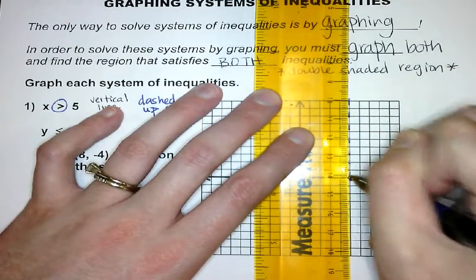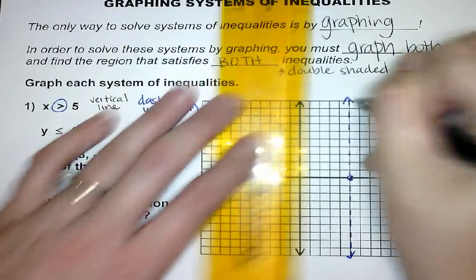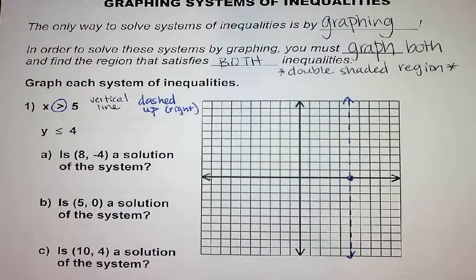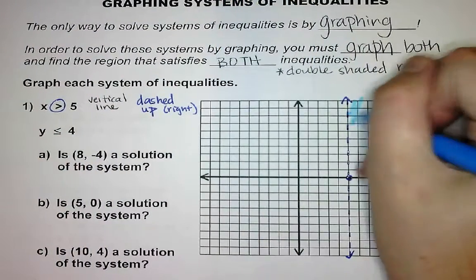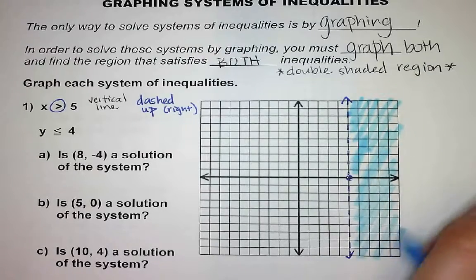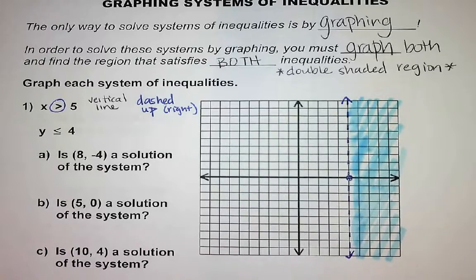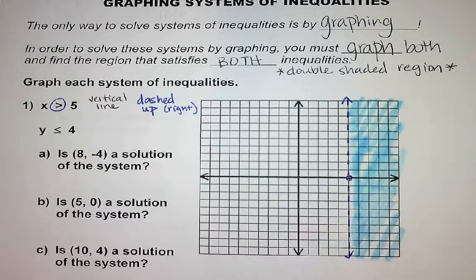Now I'm going to use two different colors so you can see them. That is a dashed line, and because it's greater than, we can't shade up because it's vertical, but we can shade to the right. Does that make sense? So this is to the right here.